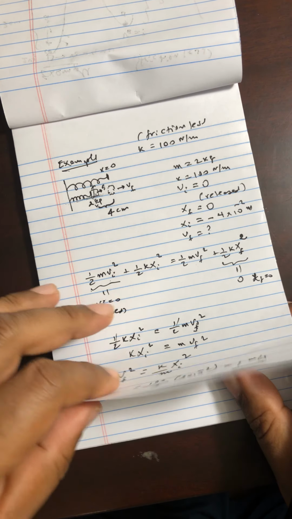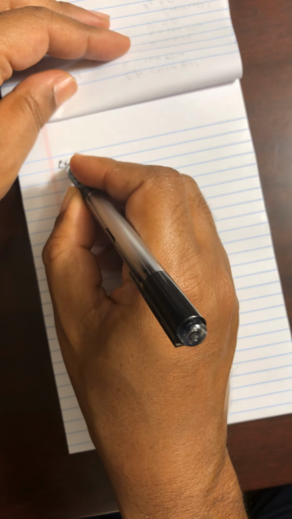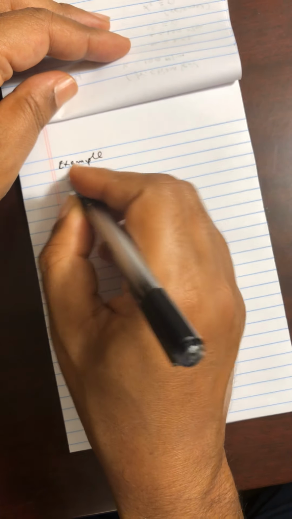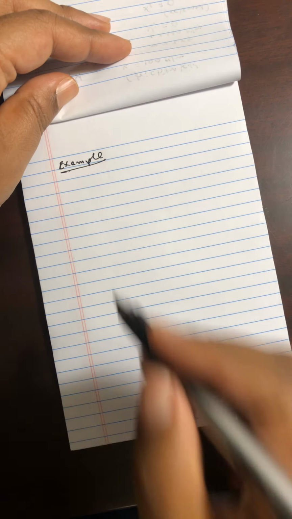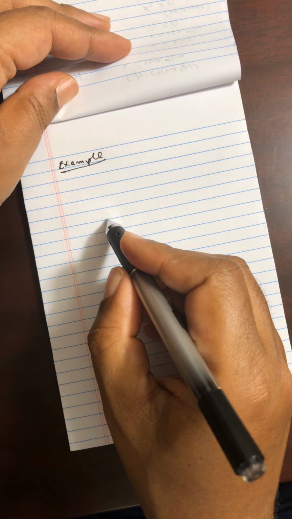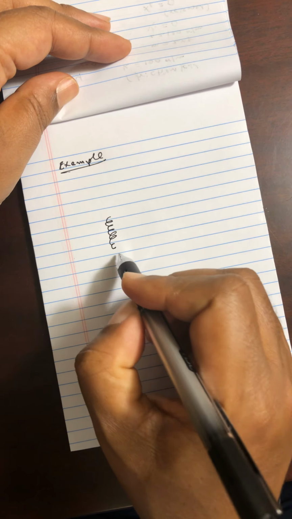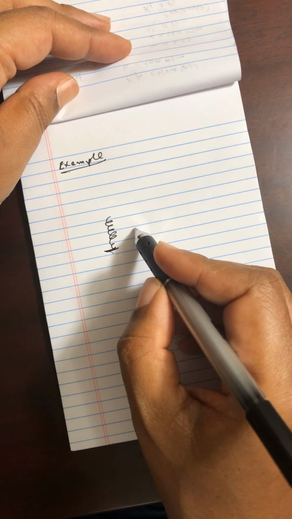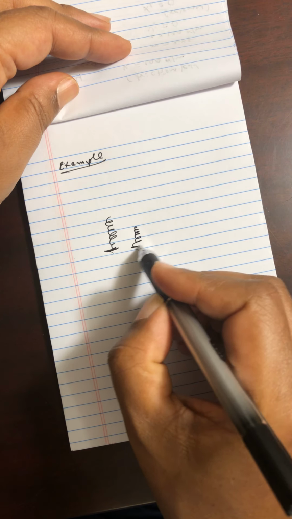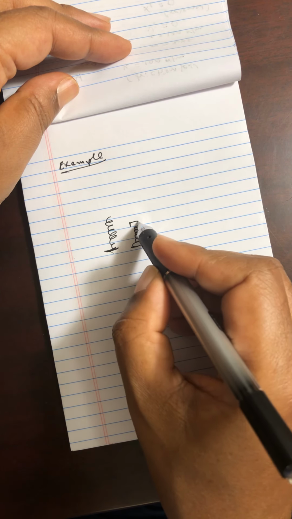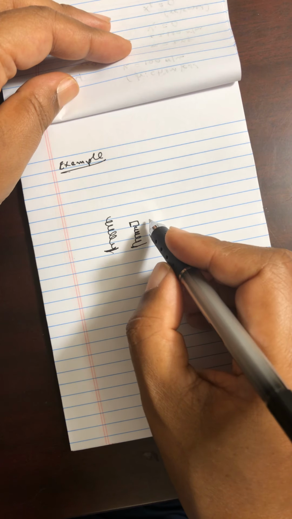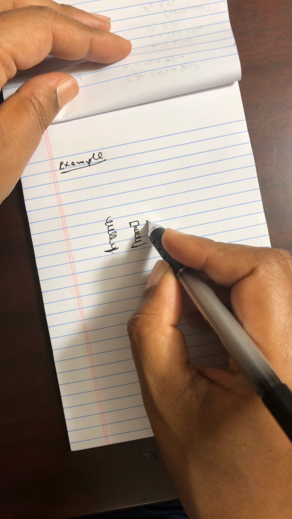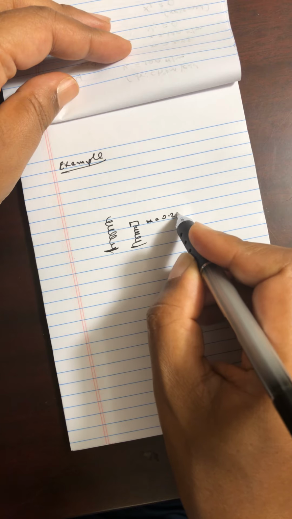Now let's consider a problem involving both gravity and the spring. Suppose this is the relaxed position of a spring, but then we compress it. We have this object over here, and let's say its mass is 0.2 kilograms.